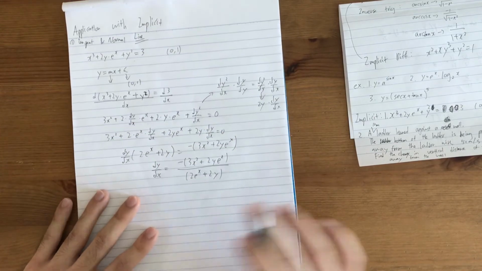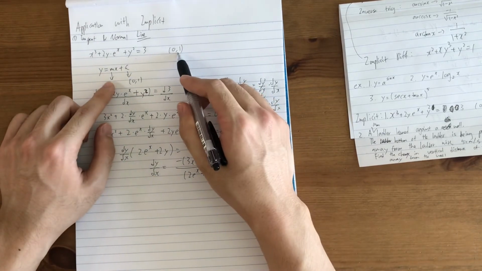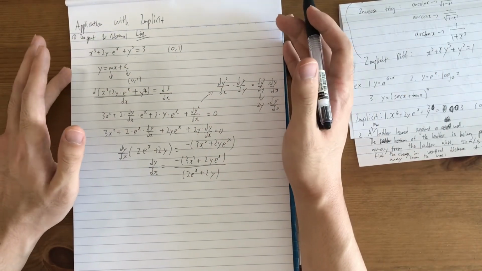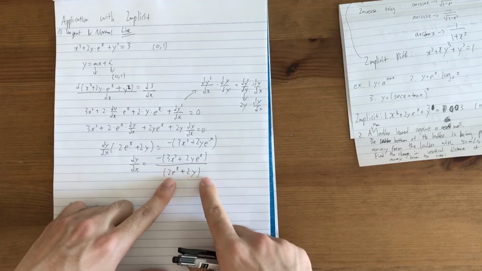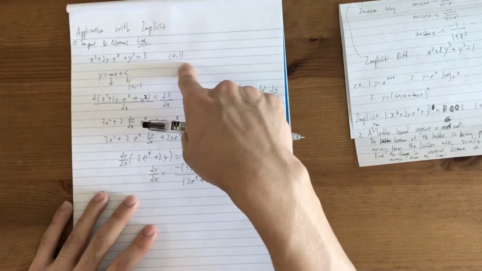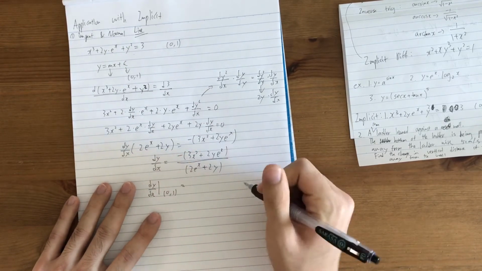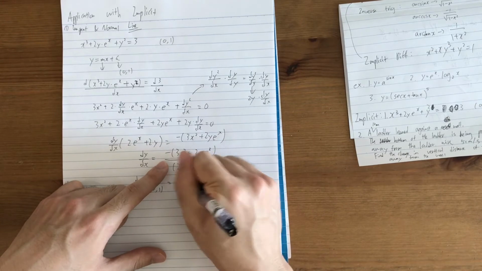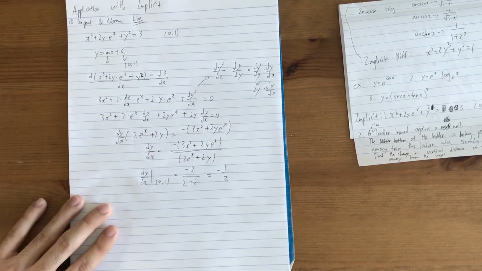And now this is the equation of the gradient, and we want to know the gradient at this point. In the previous questions, all the functions were explicit, right? So they were just in terms of x. That's why we just needed the x coordinate. But now, as you can see, the equation of dy over dx involves both y and x. That means you need the full coordinate, okay? So dy over dx at the point (0, 1). x is 0, so that's 0. y is 1, so that's 2, and that's 1, so negative 2. Again, that's 2, and that's 2, so it's negative half. That's the gradient, and we're done.